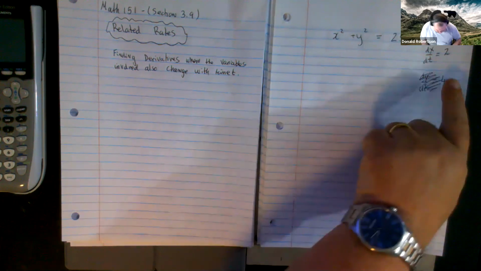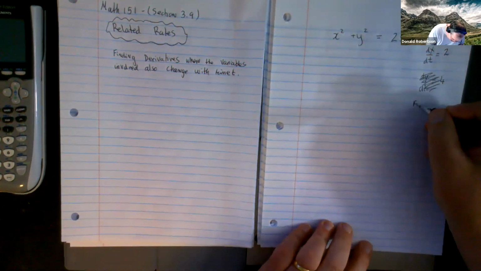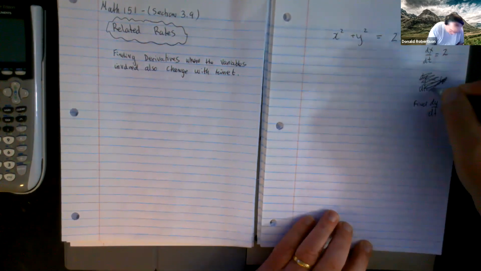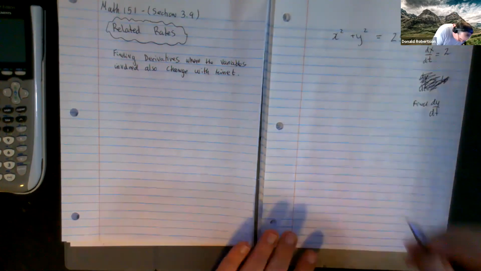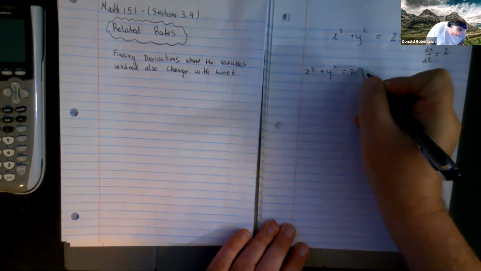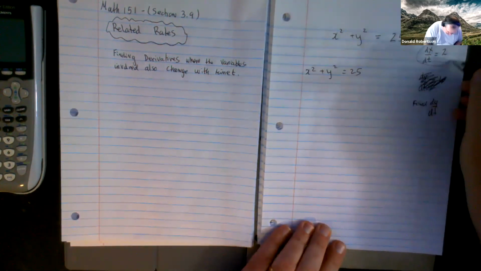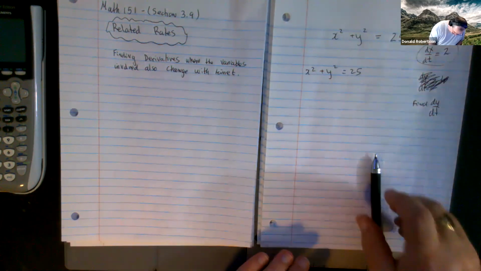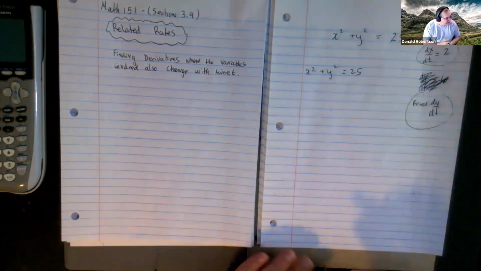Let's just tell you this one and ask you to find that one. It's more interesting. So I have x squared plus y squared equals 25. The x is increasing at the rate of 2 units per second. How fast is y going to increase?